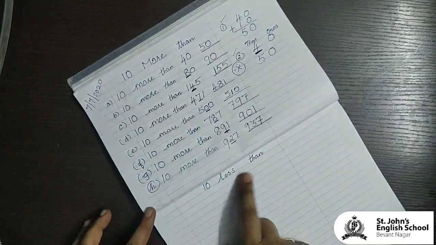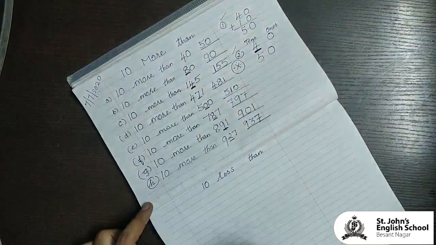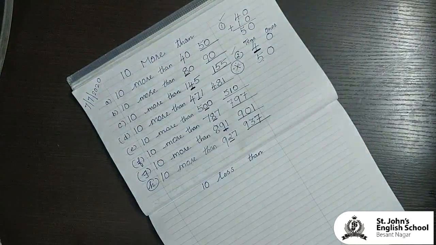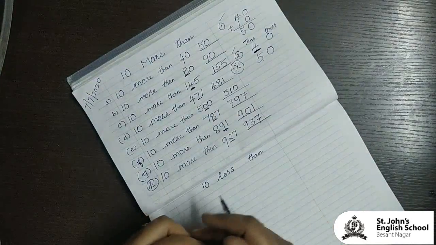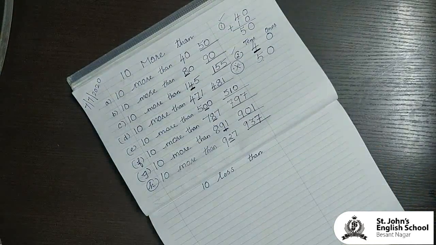Previously what we learned? We learned 10 more than. 10 more means you will be adding. Here you will be subtracting. You will be taking it off. So I will be asking 10 less than 40. 10 less than 40 means what will you do? You will be taking off 10 and you will be giving me the answer.